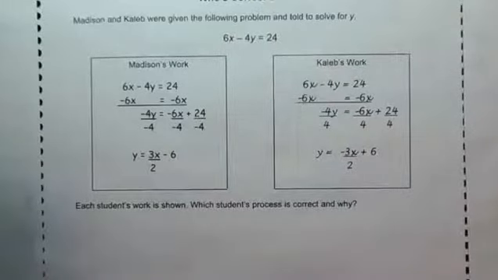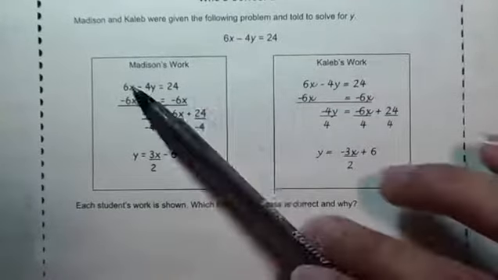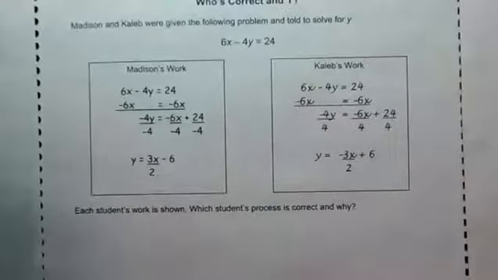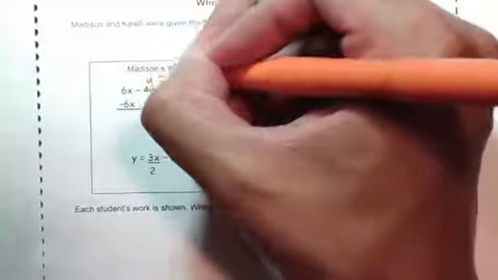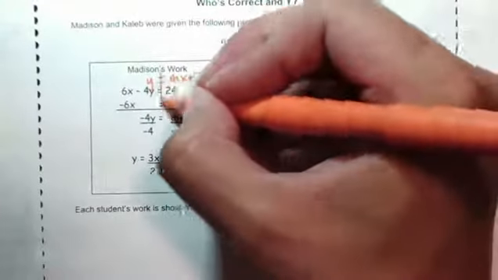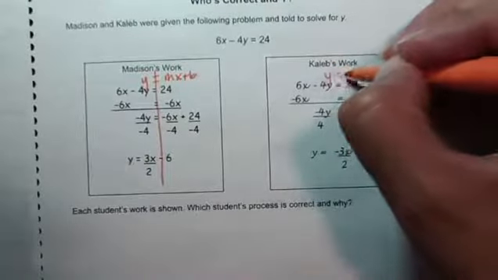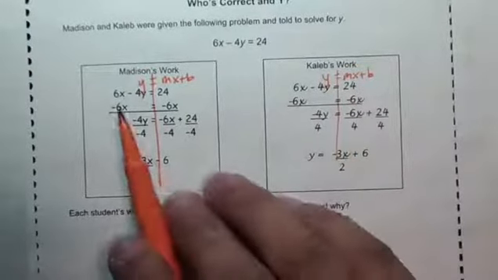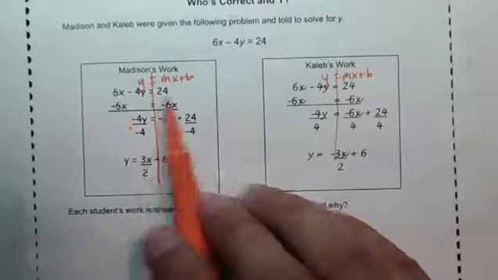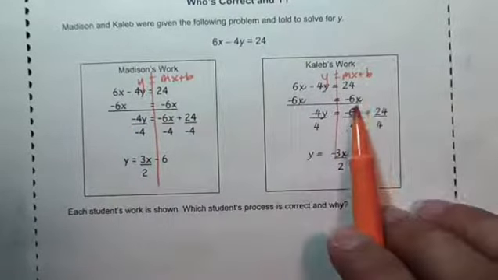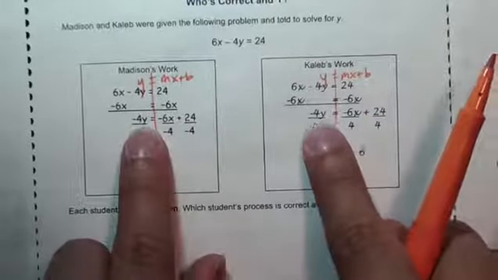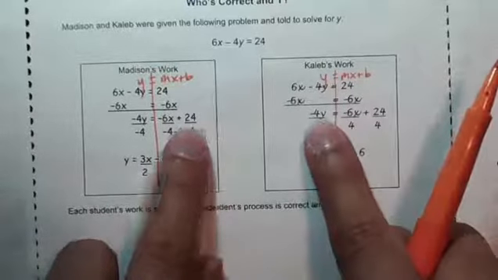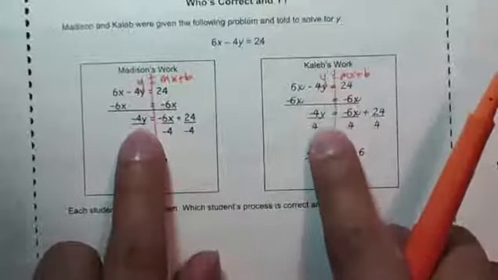Okay, looking at both Madison and Caleb's work, they wrote the standard form first, and what they want to do again is try to get y by itself. So I would have written y equals mx plus b. The first thing that they should have done was move the x, which Madison did, minus 6x, and they end up getting the same exact equation, negative 4y equals negative 6x plus 24.